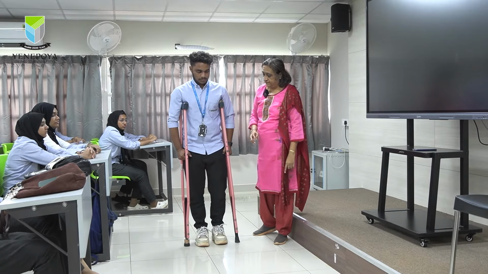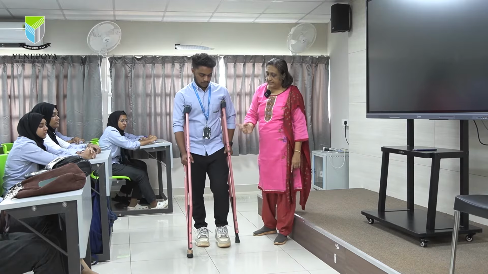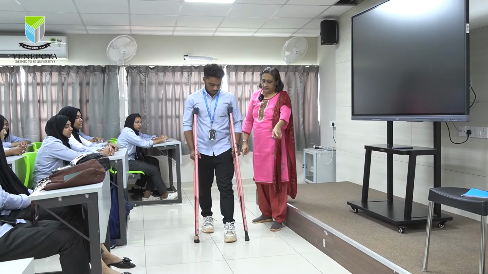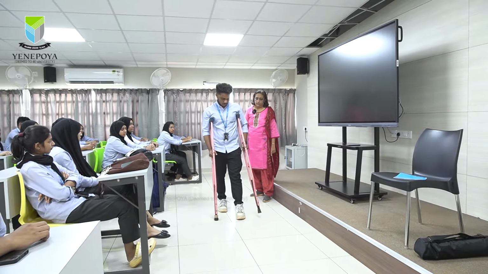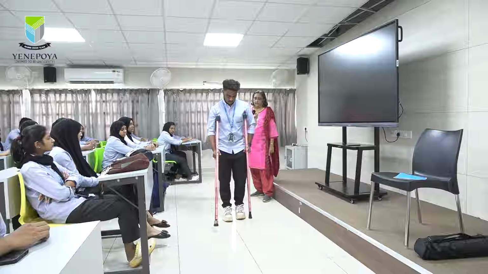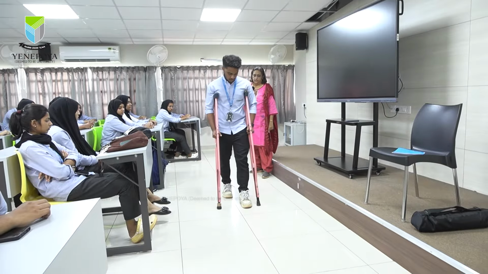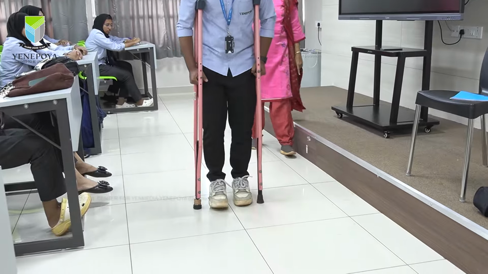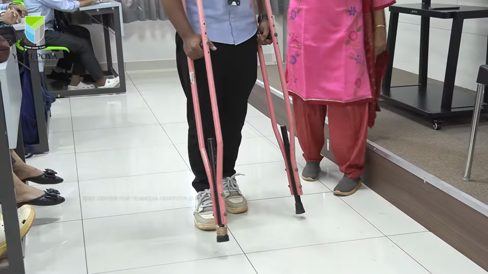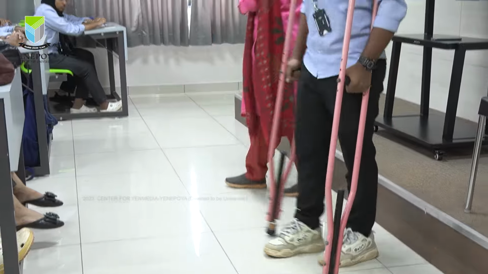So whenever you are training the person, always tell the person to take one crutch first, then the opposite leg, that is the second point, then the third point and then the fourth. Again 1, 2, 3, 4. Thank you. Wait over here. Okay, so this is the 4-point gait. Has everybody understood? Yes. Okay.